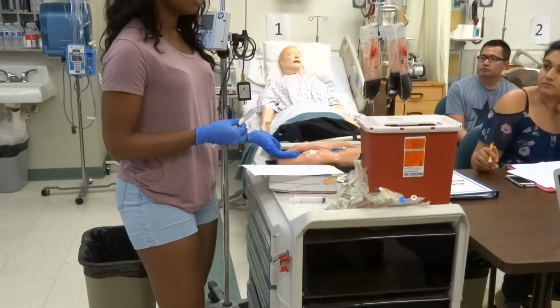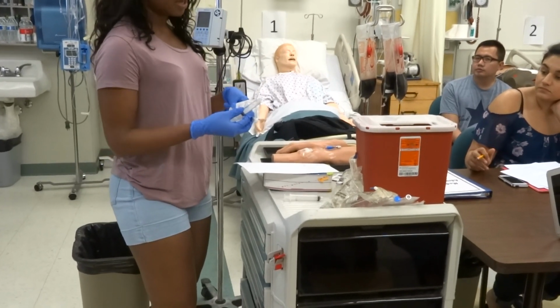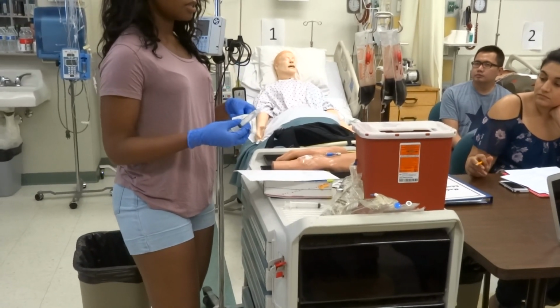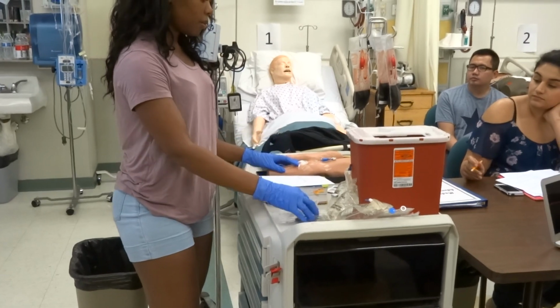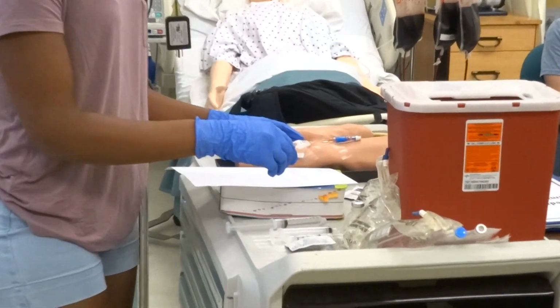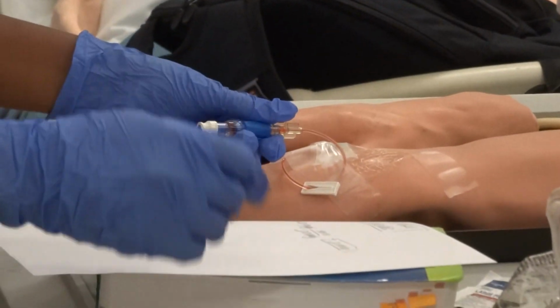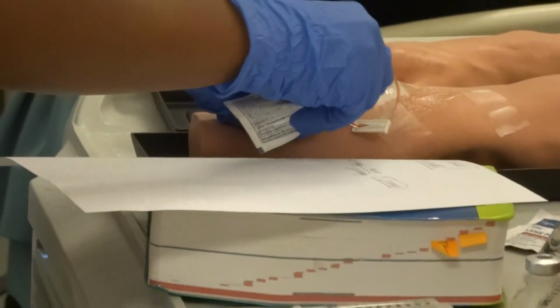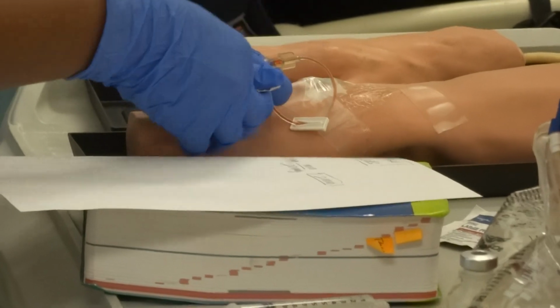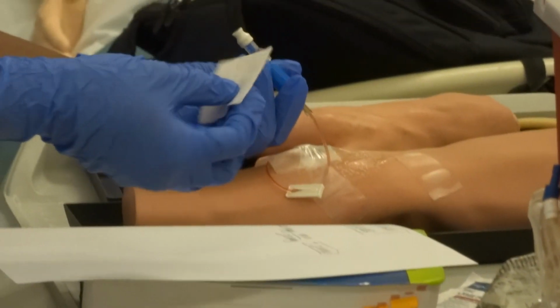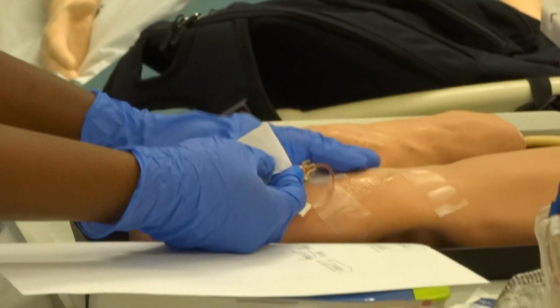Okay, I've identified them. Next, I'm going to scan in my medication. That's Lasix. Then I'm going to come back to the patient and make sure that their IV is patent, because if the IV is no good, then I would need to start another one. So I'm just letting the patient know what I'm going to do.